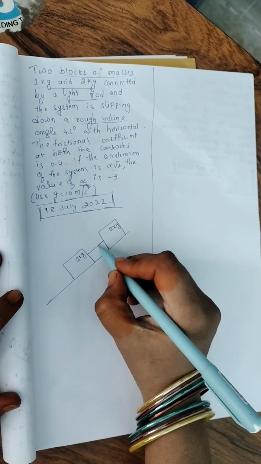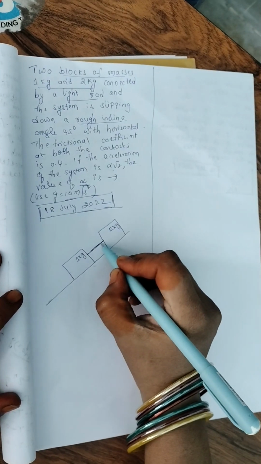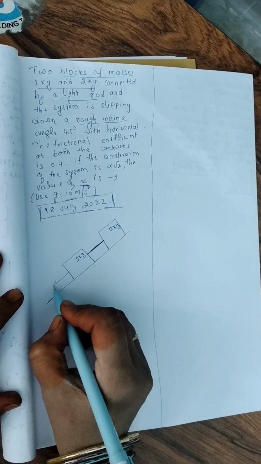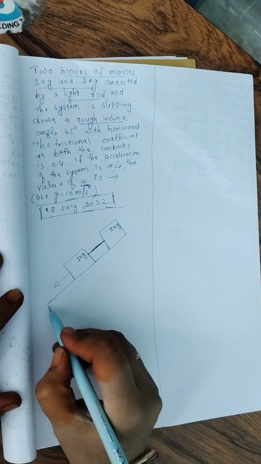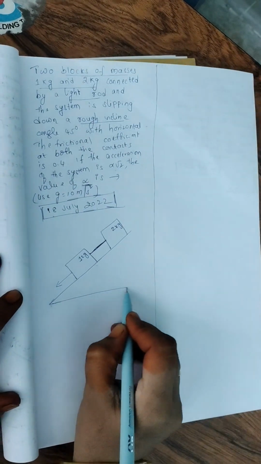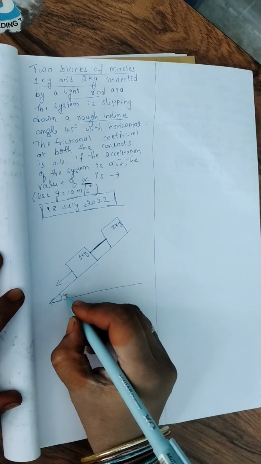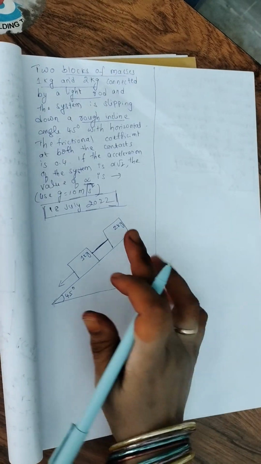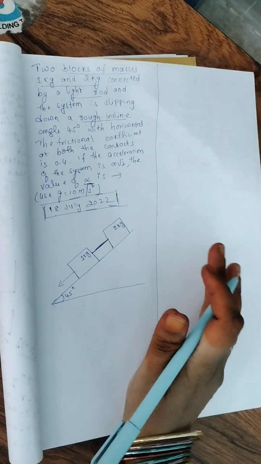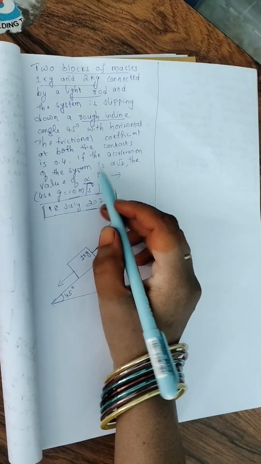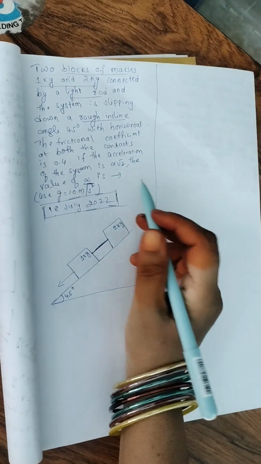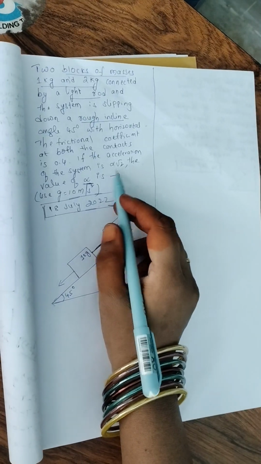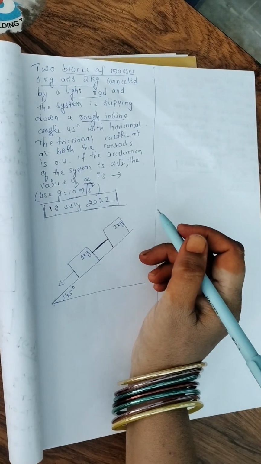Let this be the light rod, and it is slipping down in such a way. This inclined surface is making an angle of 45 degrees with horizontal, which he gave in the problem. Now he is asking, if the acceleration of this combined system is alpha root 2, to find the value of alpha. So first let us draw the free body diagram.